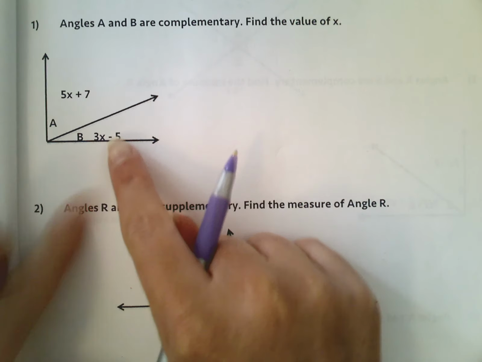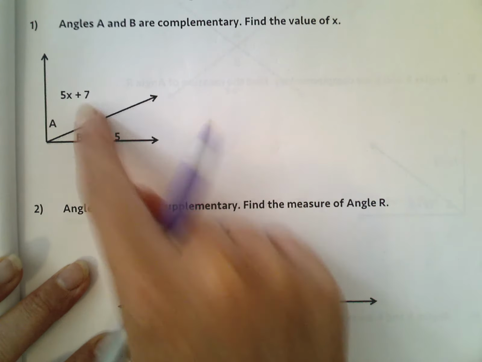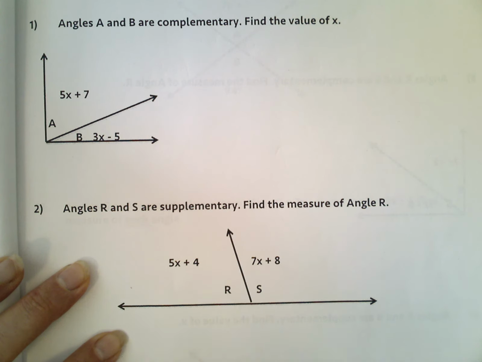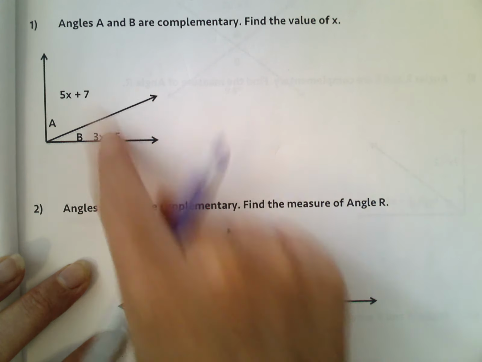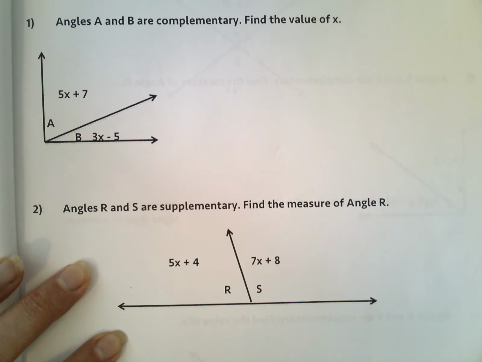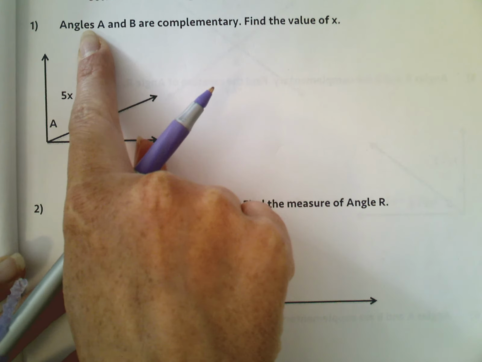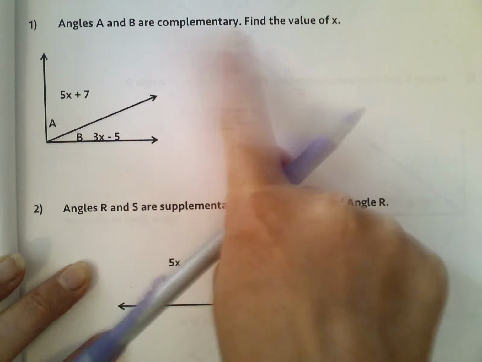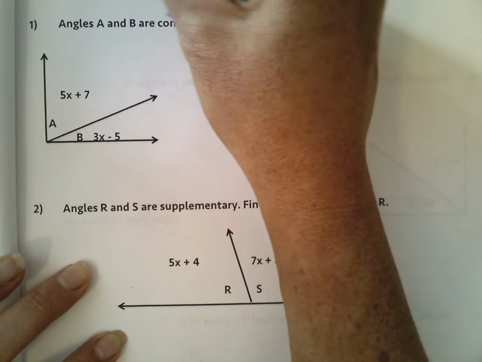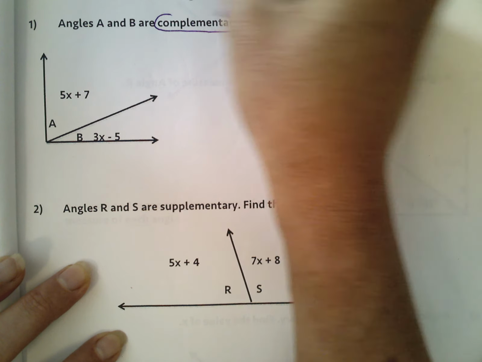But this time, if you take a peek, we don't really know either angle, okay? So we're given an expression for each piece to the angle. So it looks a little bit more complicated than it really is. There's a couple key pieces here that we need. So let's start on number 1. Angles A and B are complementary. Our vocabulary here is very important.